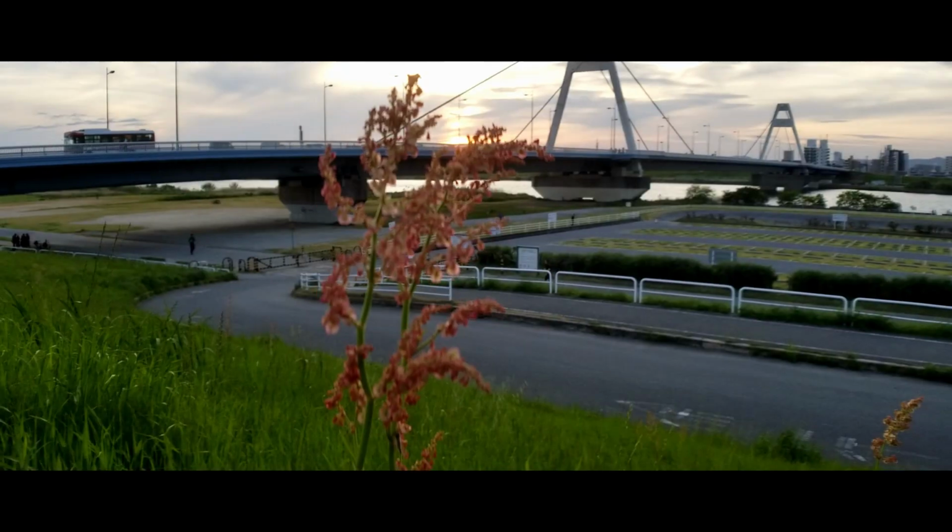So the sky is pretty epic right now. It's golden hour, so grab another shot of the sky. It's pretty fantastic. All right, here's a cool little shot.